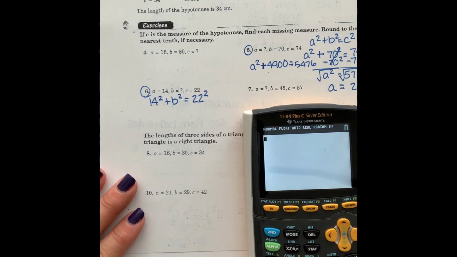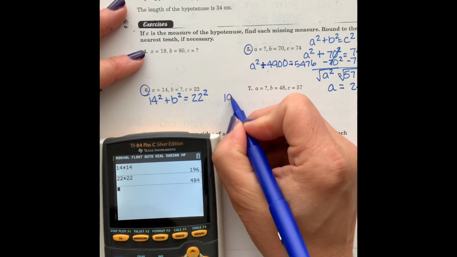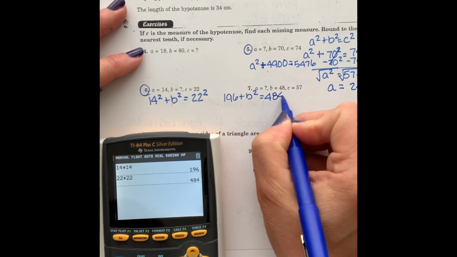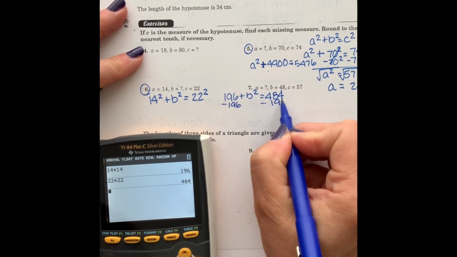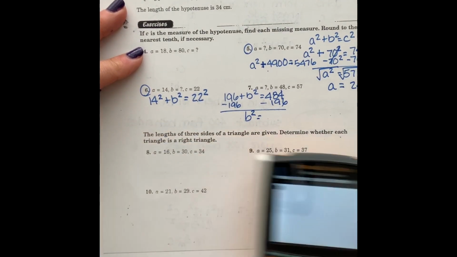So if I don't have a calculator with the power button, I would have to do 14 times 14 and 22 times 22 and rewrite this without the powers first. So I would have 196 plus B squared equals 484. Okay, you would minus 196 on both sides, right? And B squared will equal something, which is what we're going to get over here.